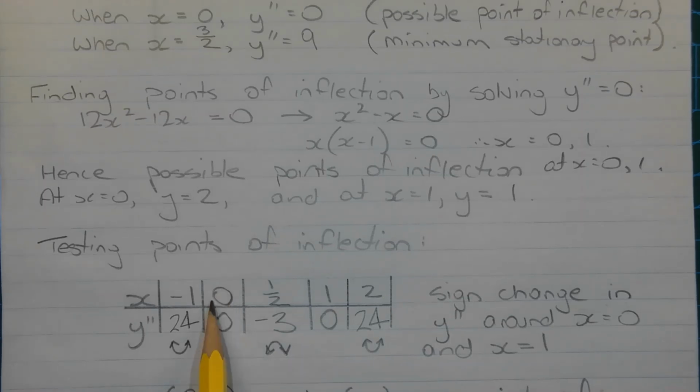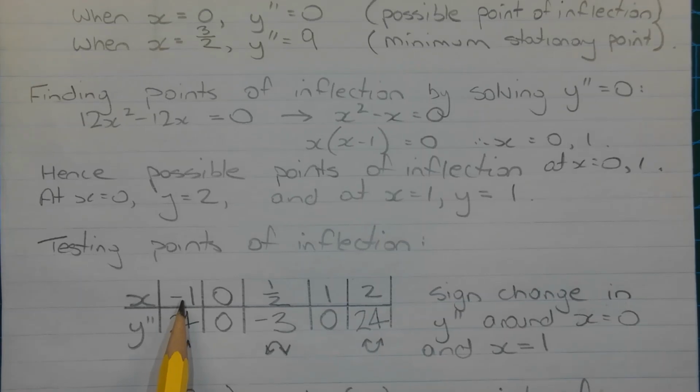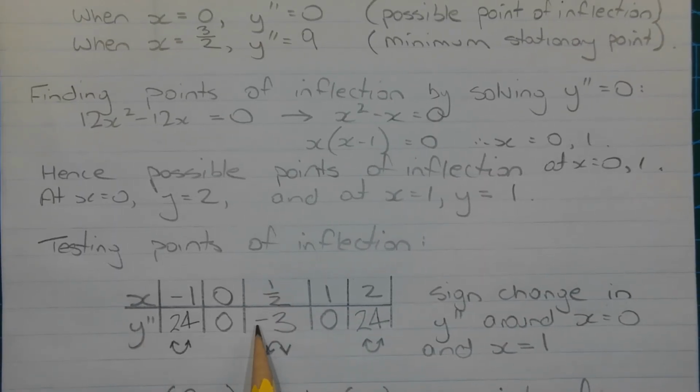So we know when x is equal to 0, y double dash is equal to 0. When x is equal to 1, y double dash is equal to 0. But testing around those points, and I've chosen x equals -1, x equals 1 over 2, and x equals 2. At x equals -1, the value of y double dash is equal to 24, so the curve is concave up there. When x is equal to 1 over 2, y double dash is equal to -3, so it's concave down there.